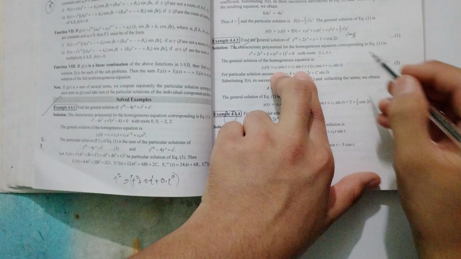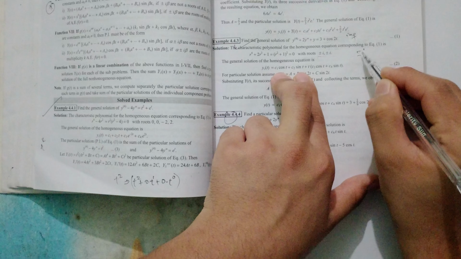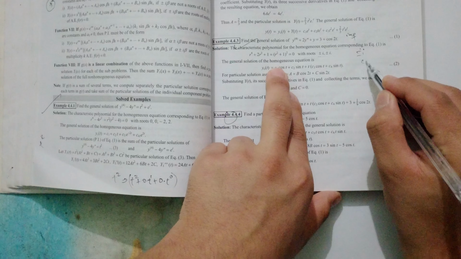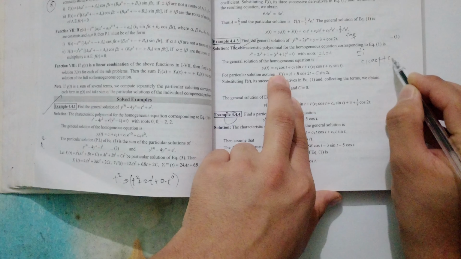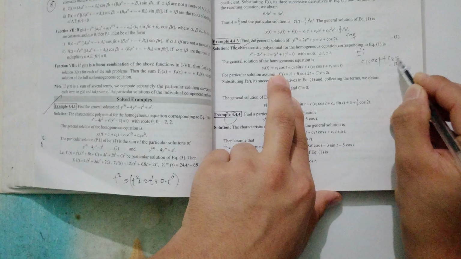So the solution for the roots plus minus i is this one, c1 cos t plus c2 sin t. But again this root is repeated, so we can say plus t times another constant c3 cos t plus c4 sin t. So I think you guys know what I'm doing here.